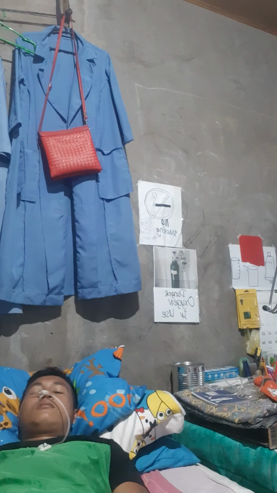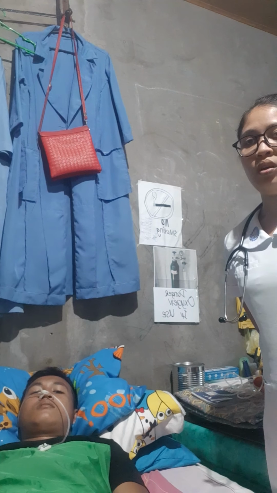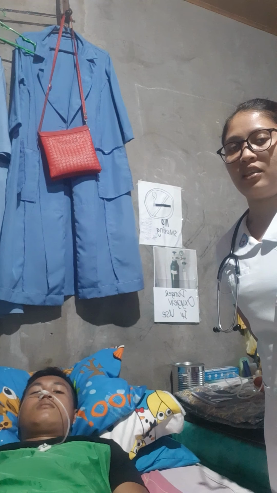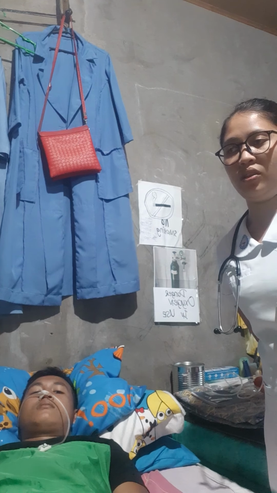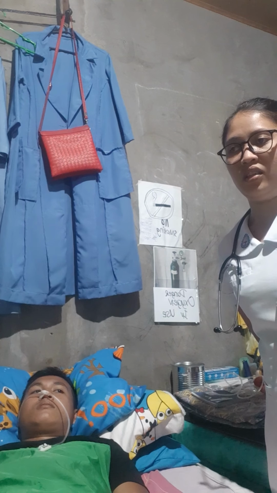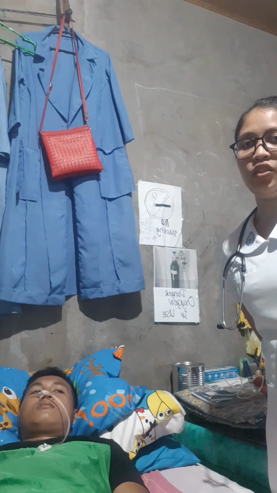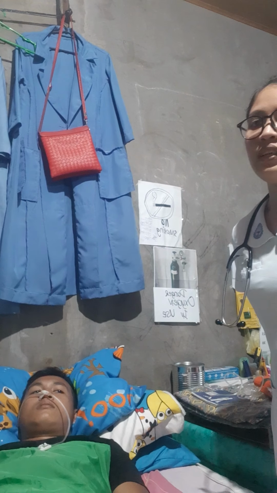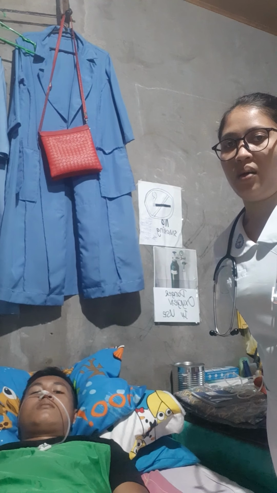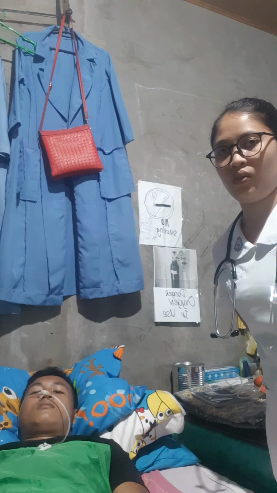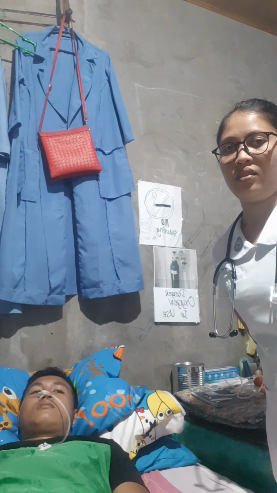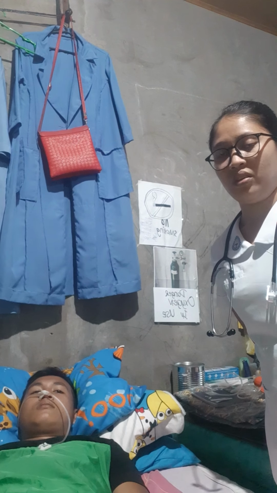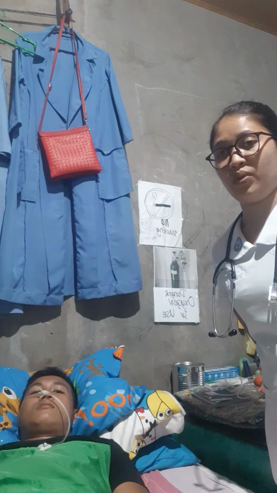And next, assist the client into Fowler's position, at least 30 degrees elevation in the bed, but in the chair, it should be a sitting position. And if the sitting position is contraindicated, a slightly elevated right side lying position is acceptable if the condition of the client permits it.